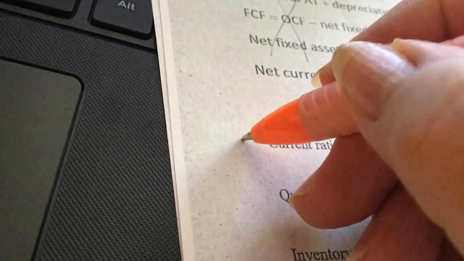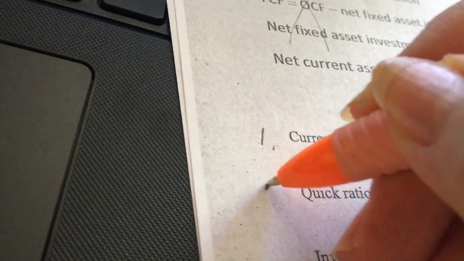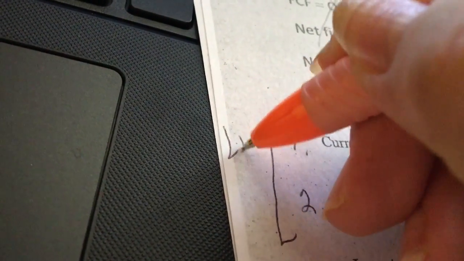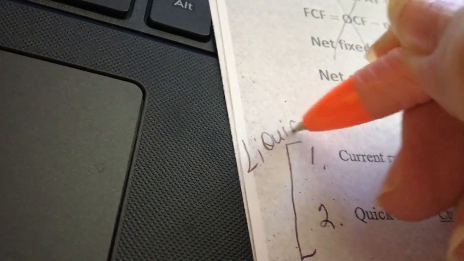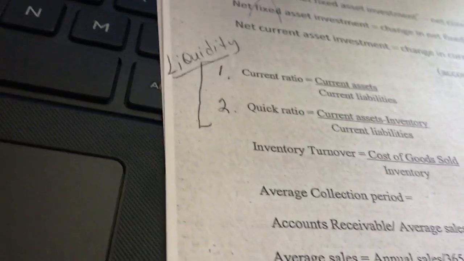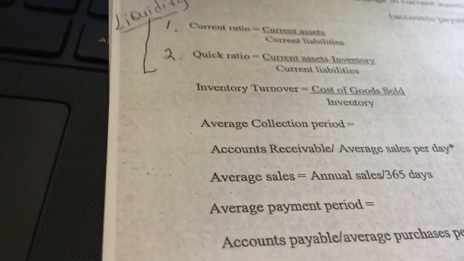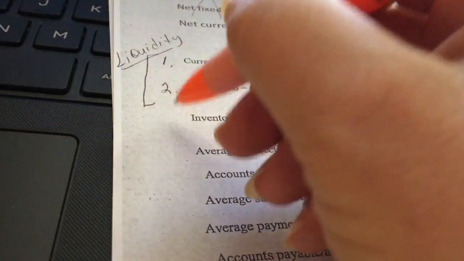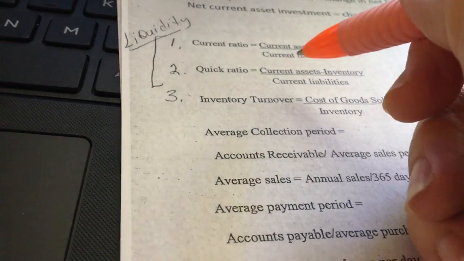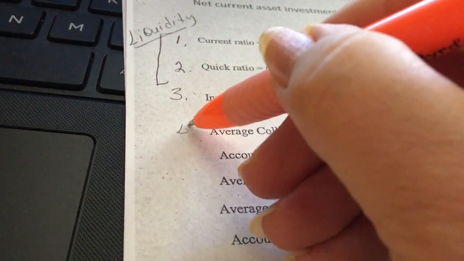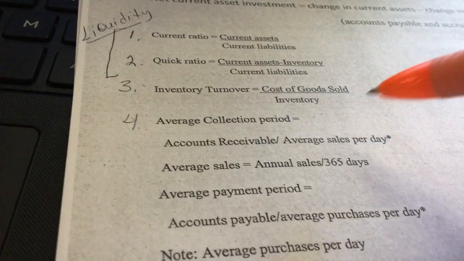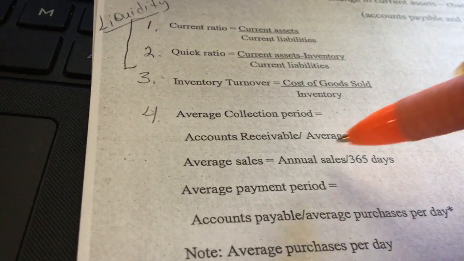Okay, I want you to number these ratios, number 1 and number 2, and these are going to be liquidity ratios. Okay, and then I want you to come down, and the next ones, we have inventory turnover would be 3. We have average collection period is going to be 4. Now that's going to consist of 2 ratios.